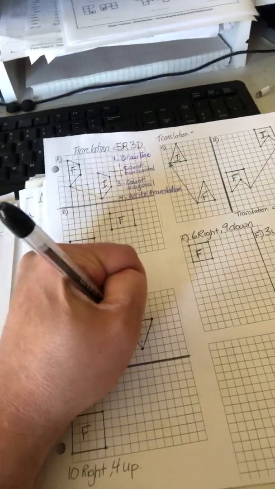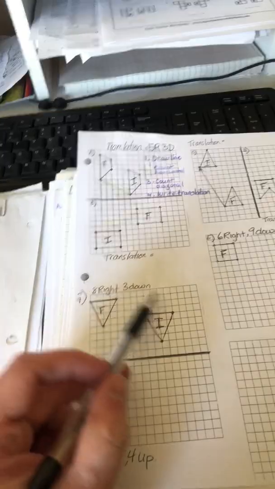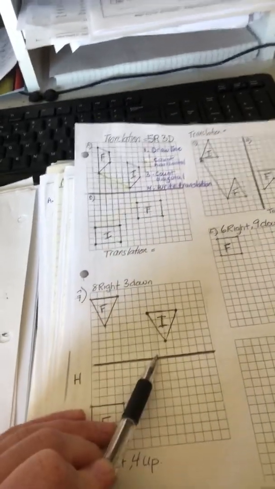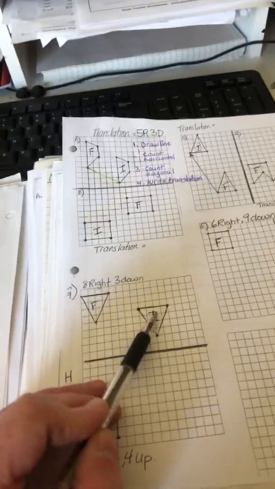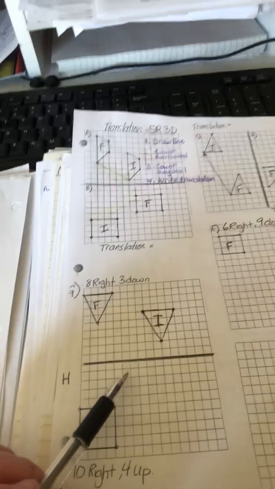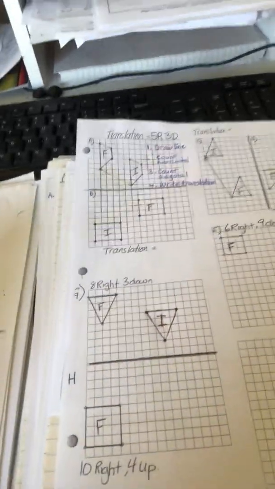And because this is the one I drew, it's my image. So I put an I inside of it. And I have moved the entire figure over 8 to the right and 3 down. And you'll notice it's the exact same size, the exact same shape. It hasn't been turned. It's identical because all I did was slide it down and to the right.